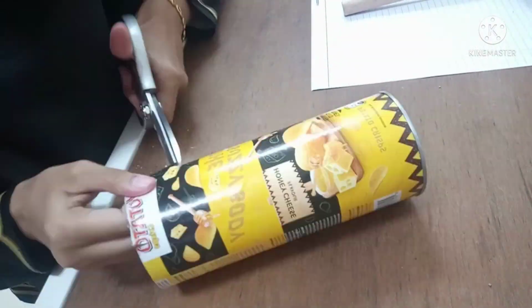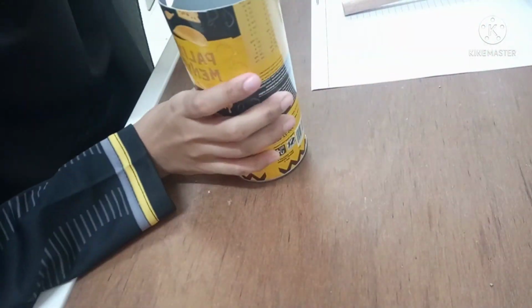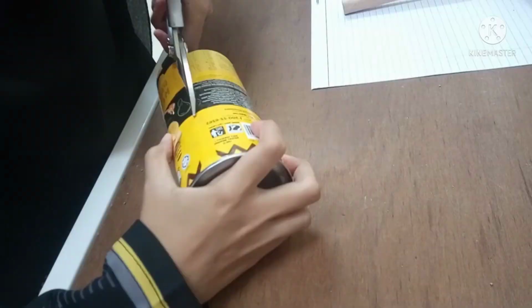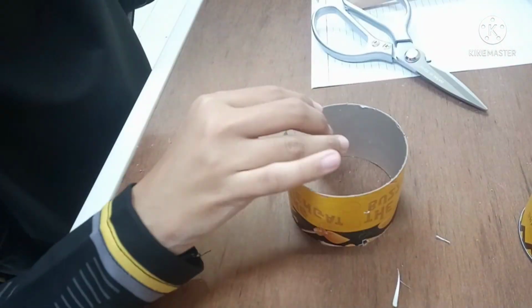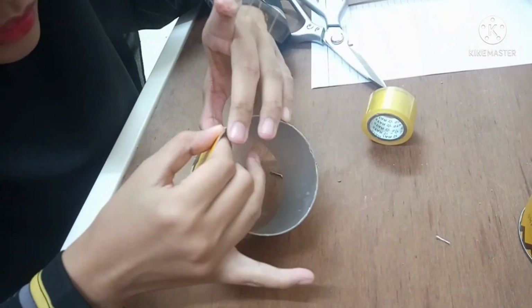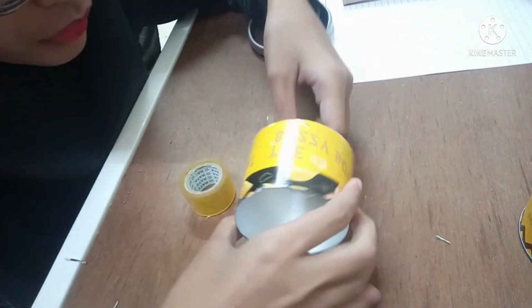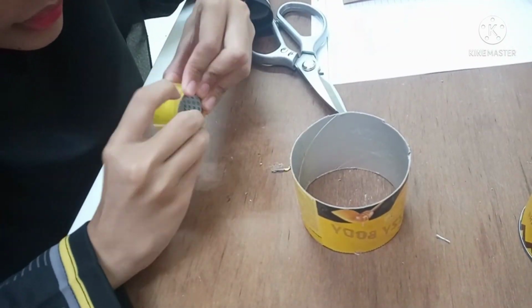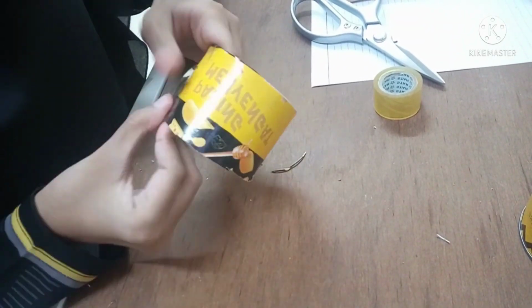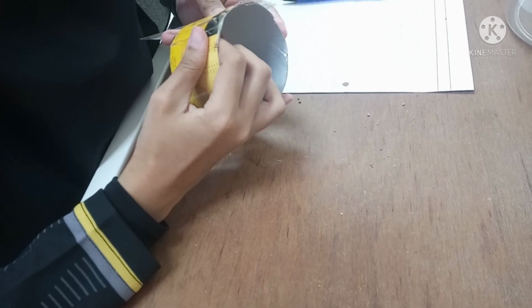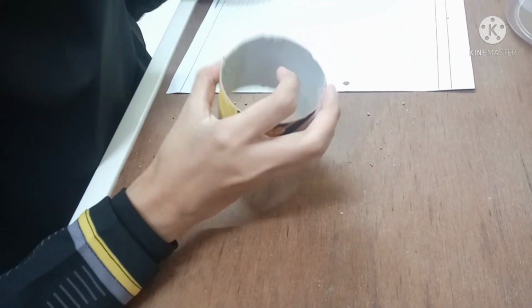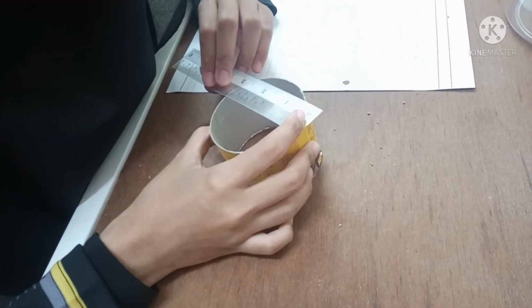First, I cut the potato jar and tape it until it becomes a cylinder shape that is open at the top and the bottom. After that, I took the dimension of the cylinder and also the mass of it.